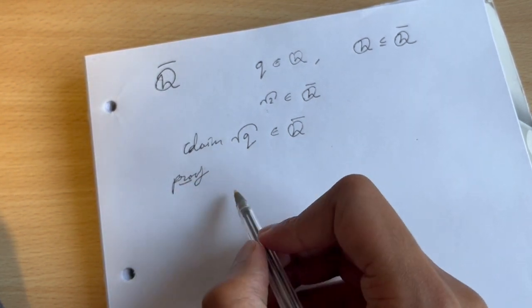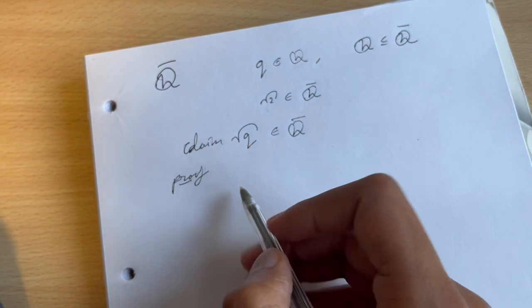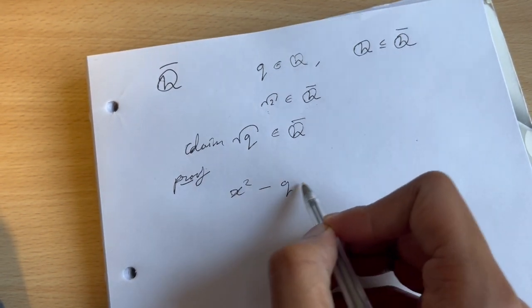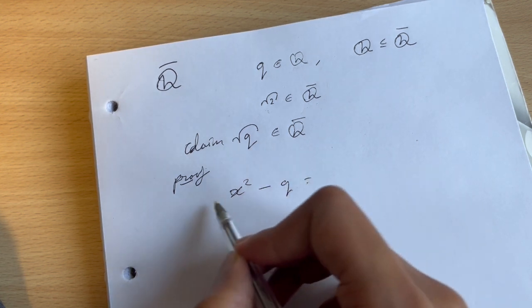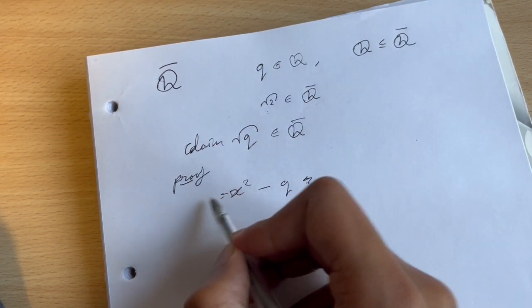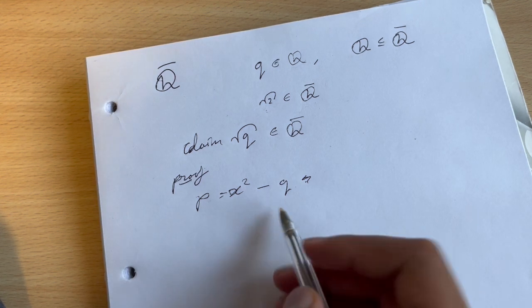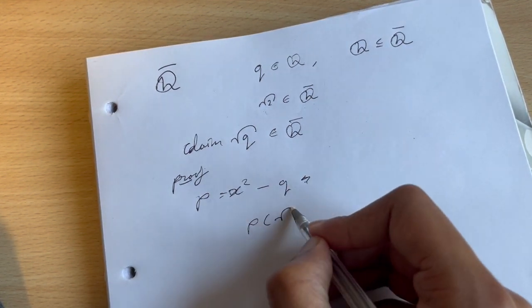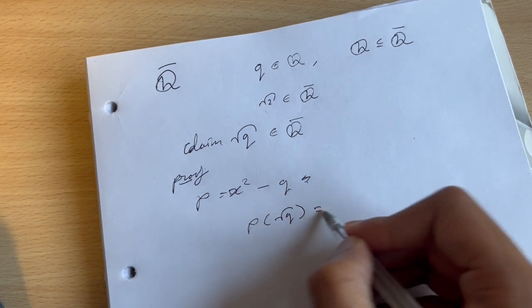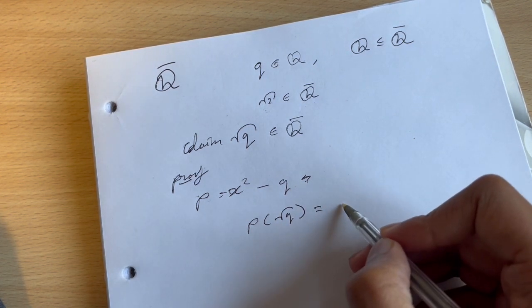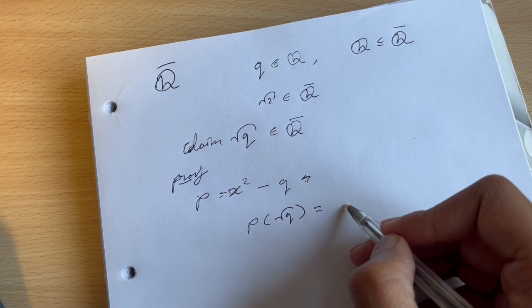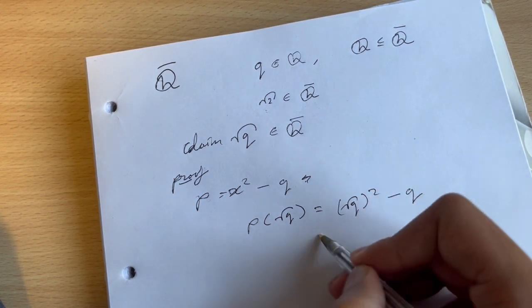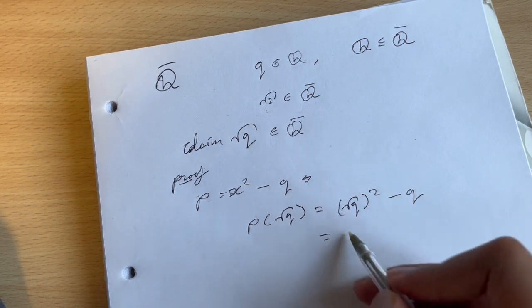If you let p of x equal x squared minus q, then p of the square root of q is equal to the square root of q squared minus q, and then these cancel and you get 0.